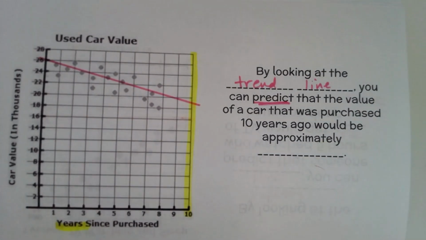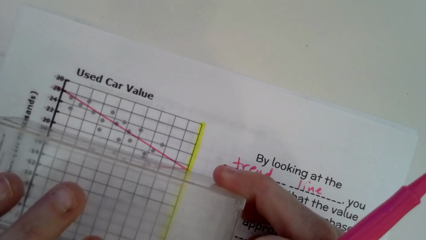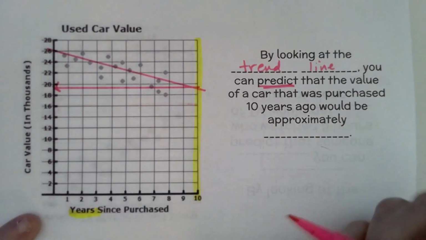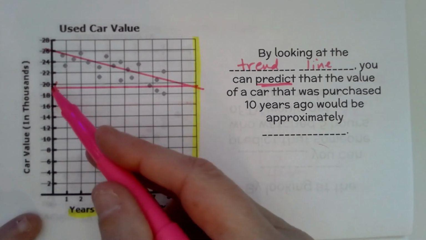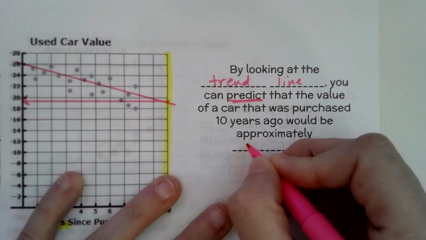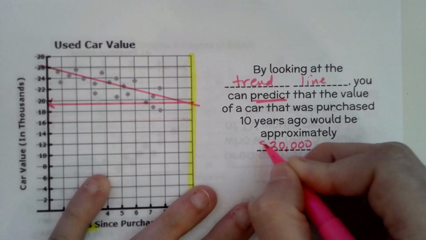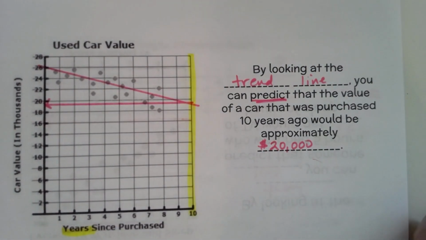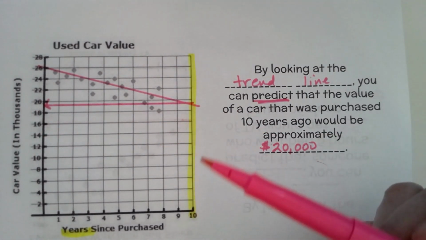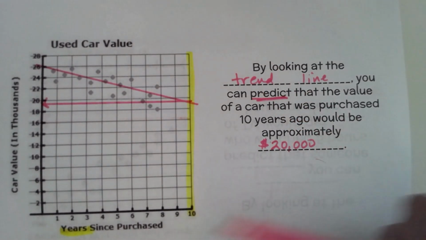So now I'm going to use my pink pen because I just can't with this right now. And then I'm going to literally draw an arrow pointing over there at the y-axis. And that's about $20,000, because it says car value in thousands. If yours was a little lower, I'd say anything from like 18 to 21 is probably okay. You see what I'm saying? Again, it's estimating.